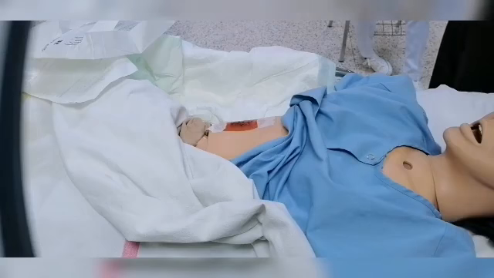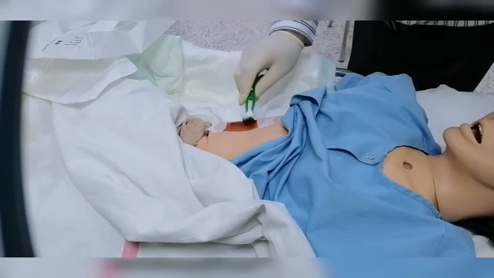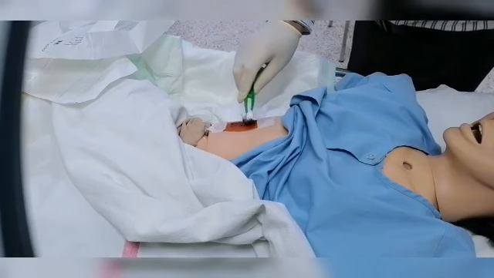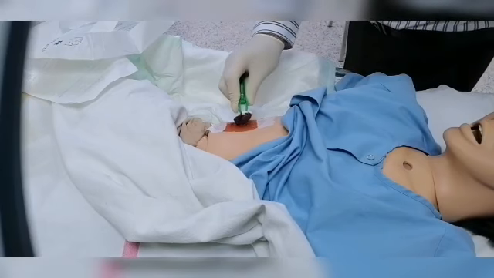I will immerse the cotton swab or the gauze swab in the solution, then with a rolling motion, starting from the center, and roll it like this.